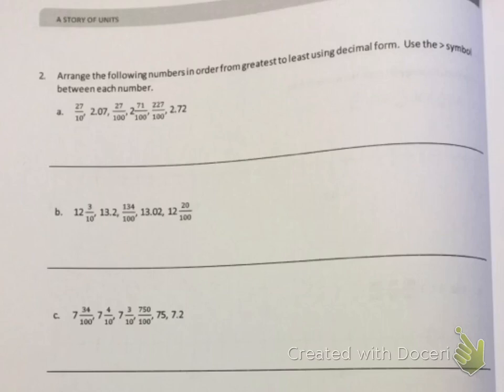We will begin focusing on 27 tenths, and we want to make 27 tenths into a decimal. So 27 tenths, if I take out 10 tenths, and I take out another 10 tenths, I know that this is a whole, and that this is a whole. And I have 7 tenths left over. I know that this is going to equal 2 whole and 7 tenths.